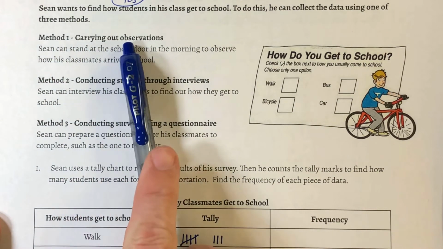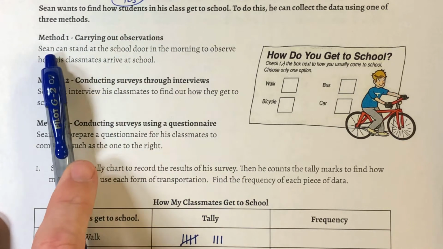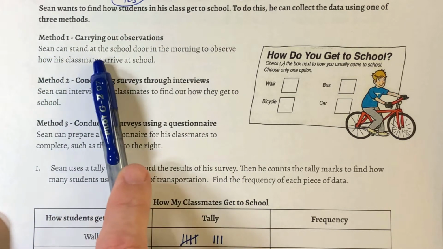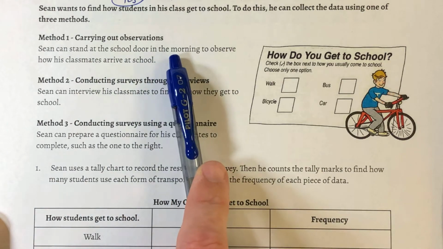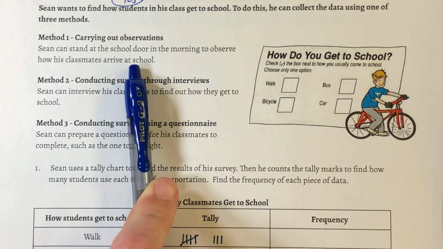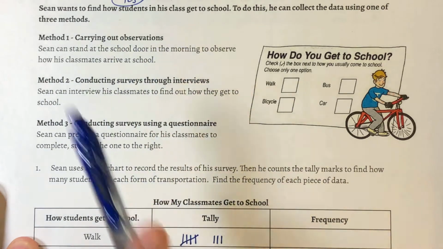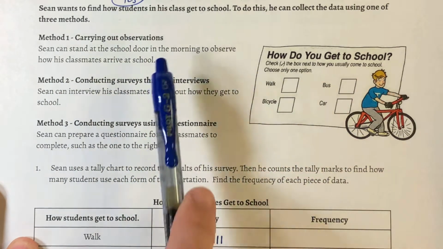Method 1, carrying out observations. So observations is a way to collect information. In this example, Sean can stand at the door and observe how his classmates arrive to school, and he could jot down this information. Now, what is good about this? He can actually see with his own eyes how they're getting to school.